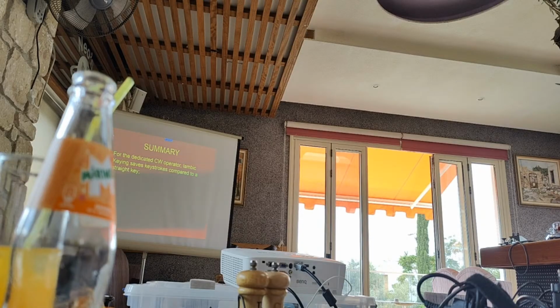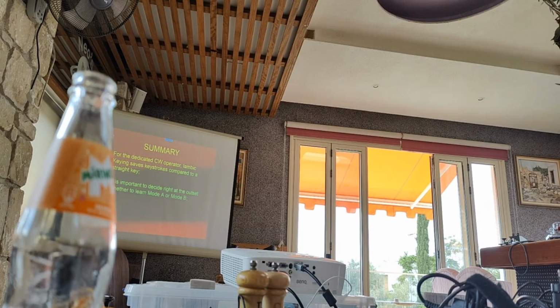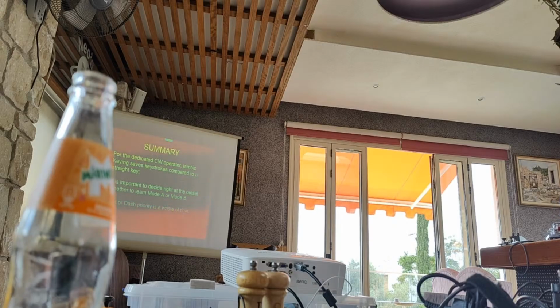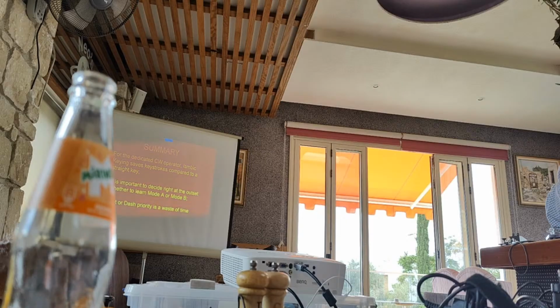For a dedicated CW operator, iambic keying saves keystrokes compared to a straight key. I think we've proved that. It's important to decide at the outset whether you want to learn mode A or mode B, because you won't be able to unlearn it afterwards. And dot or dash priority, in my opinion, is a total waste of time. It just makes the timing gates that much narrower and requires much stricter muscle memory to acquire the right patterns to use them. So don't bother with it.